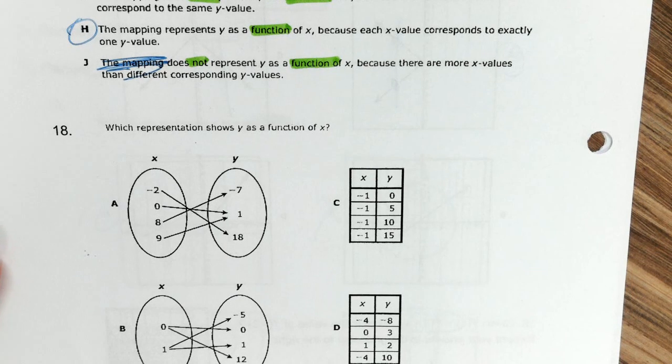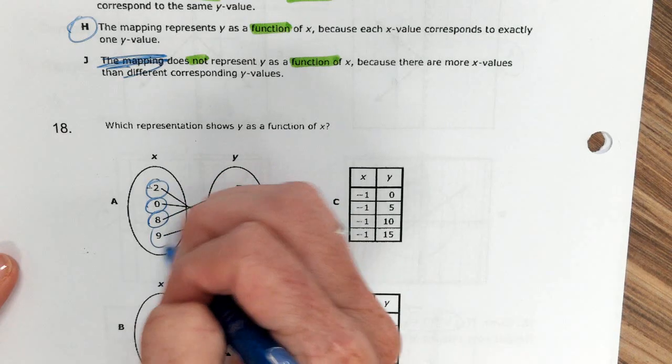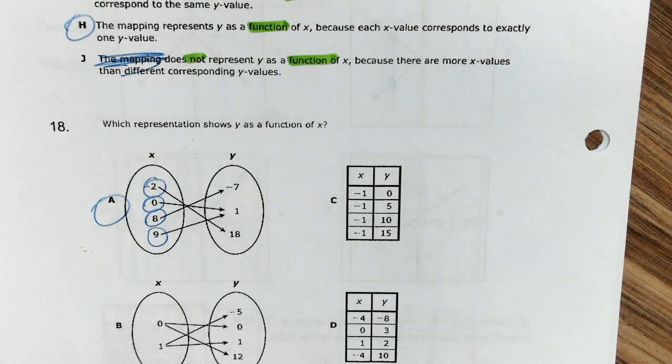Number 18, which representation is a function? This doesn't repeat, doesn't repeat, doesn't repeat, doesn't repeat. So A was the answer.